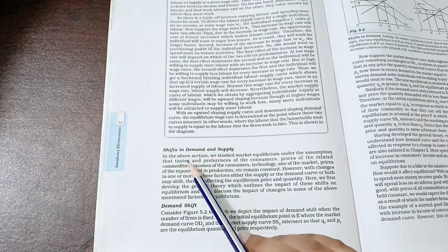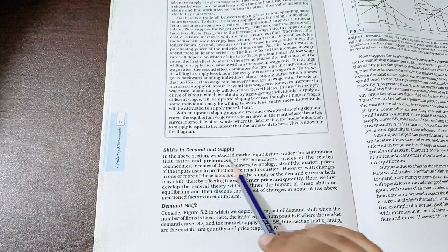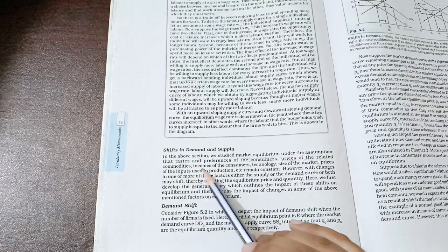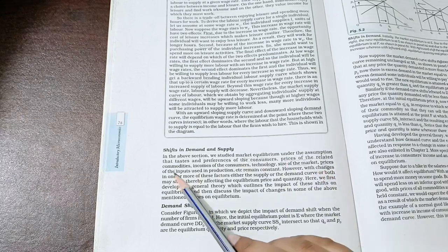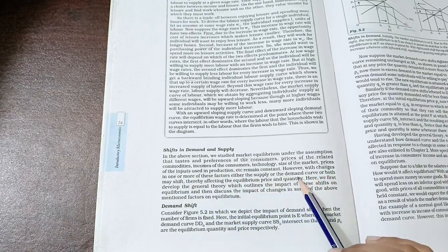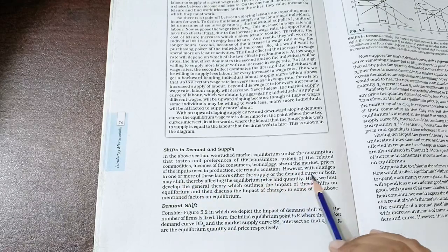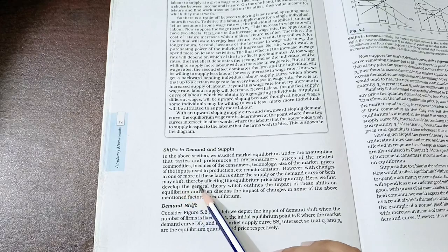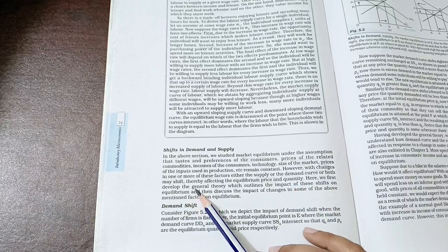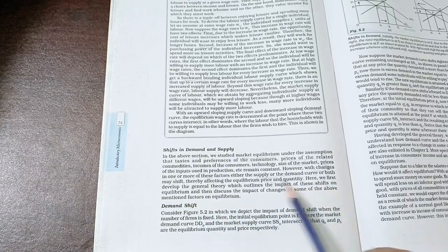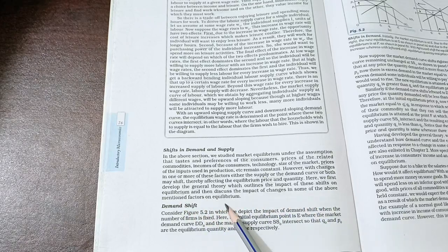Shifts in demand and supply. In the above section, we studied market equilibrium under the assumption that tastes and preferences of the consumers, prices of the related commodities, incomes of the consumers, technology, size of the market, prices of the inputs used in production, etc. remain constant. However, with changes in one or more of these factors, either the supply or the demand curve or both may shift, thereby affecting the equilibrium price and quantity. Here we first develop the general theory which outlines the impact of these shifts on equilibrium and then discuss the impact of changes in some of the above mentioned factors on equilibrium.